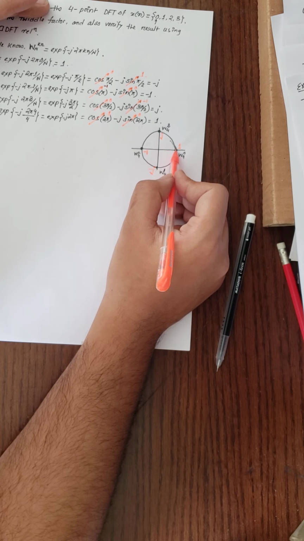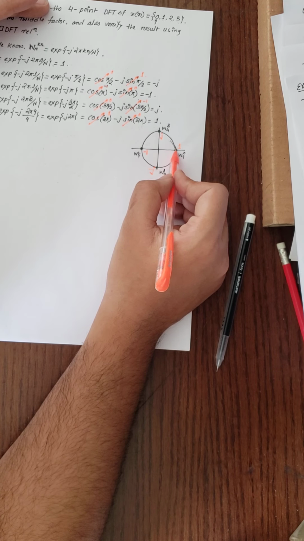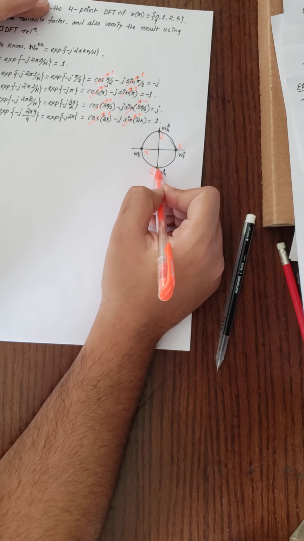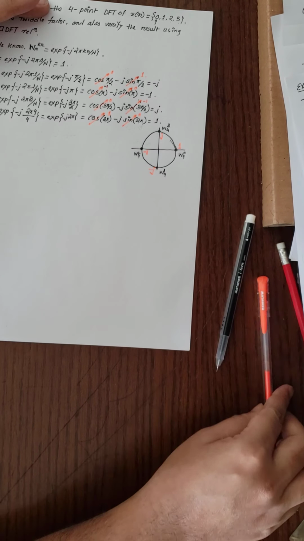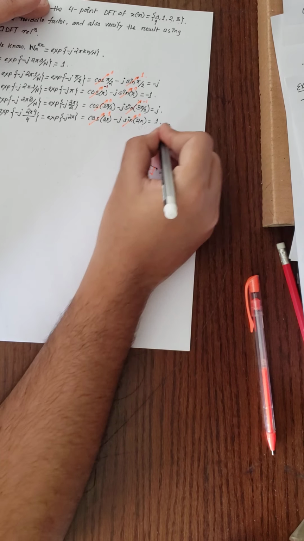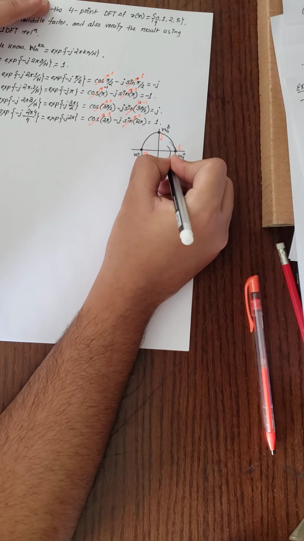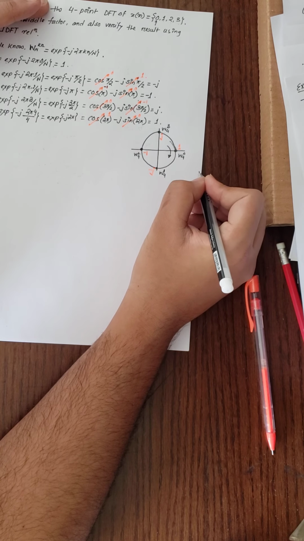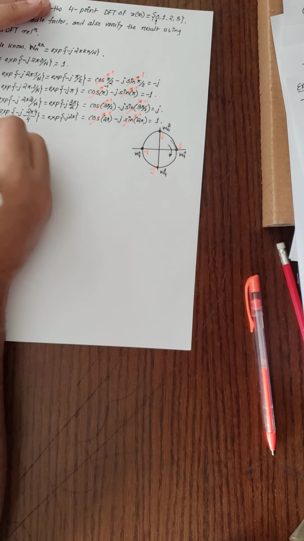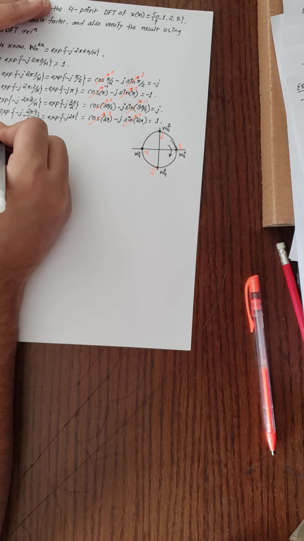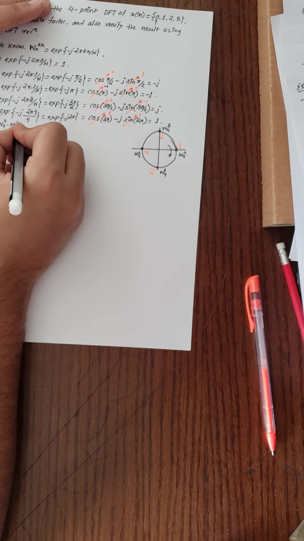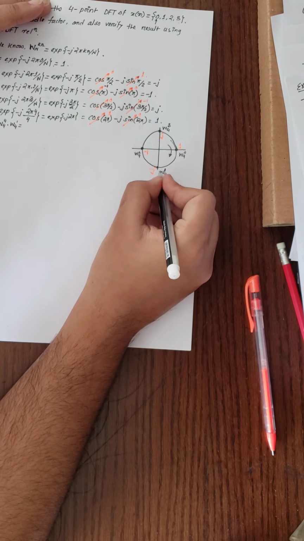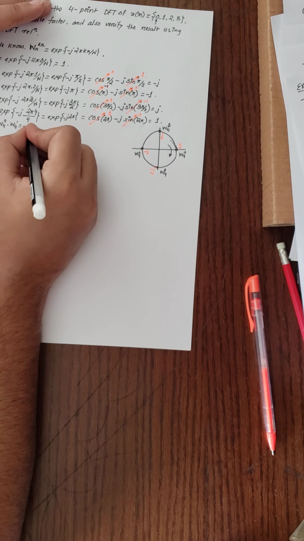Similarly, W4 to the 5 will be equal to minus j, W4 to the 6 will be equal to minus 1, and it will go in this direction. Simply because W4 to the power of 5 can be written as W4 to the 4 times W4 to the 1, and W4 to the 1 has a value of minus j, so it is negative j.